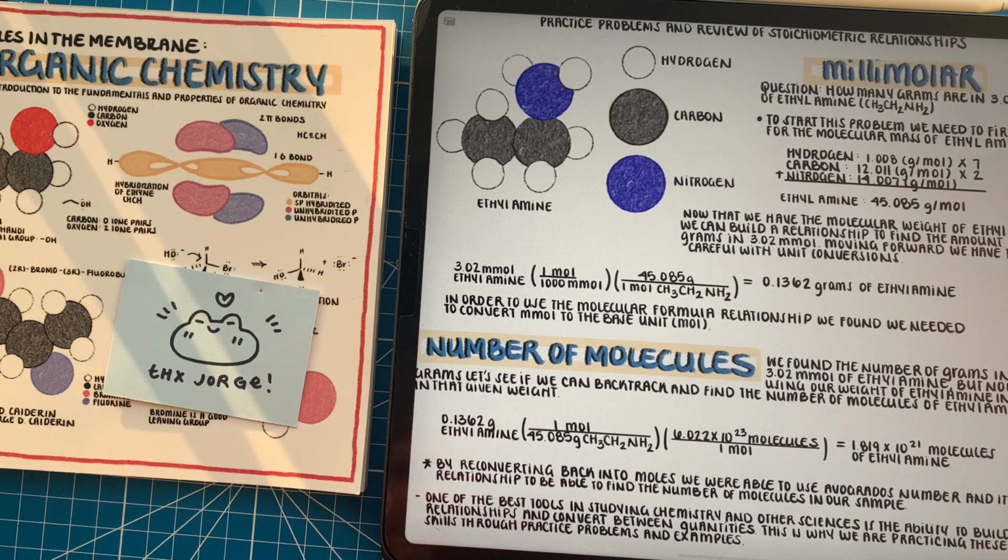Let's look at that very first relationship that's built after we find the molecular weight. We want to convert how many grams are in 3.02 millimole of ethylamine. After converting to the base unit moles, we can see how reliant this conversion is on the correct molecular weight for ethylamine.